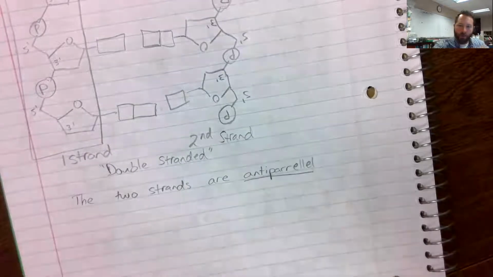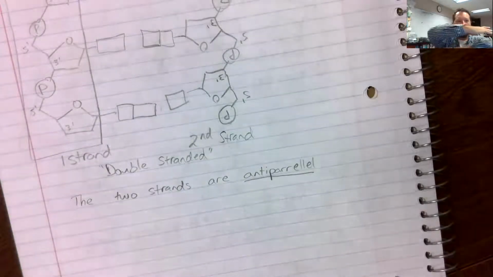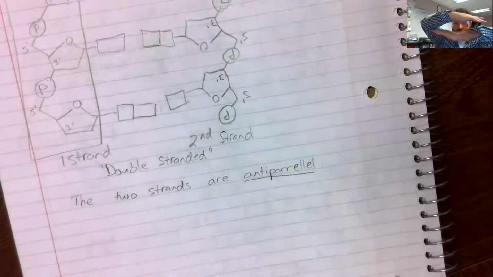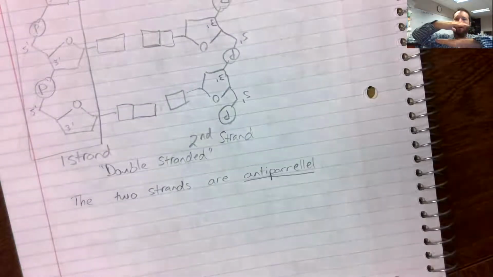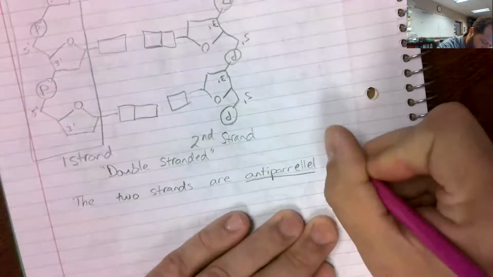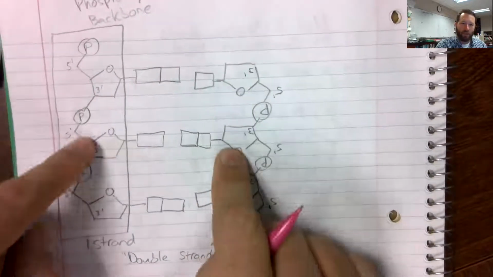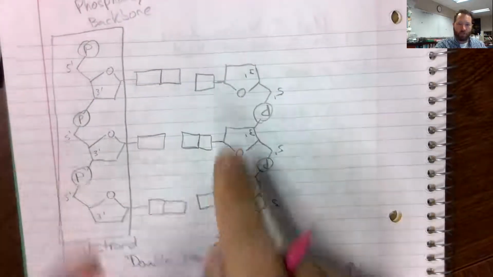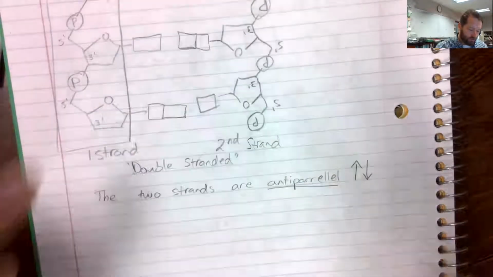You guys all know the word parallel: 2 things that are running in the same direction, like 2 parallel lines like railroad tracks. Anti-parallel means they are parallel, but they're moving in opposite directions. A good way to show that is an up arrow and a down arrow. That's why we drew one upside down and one right side up, because they're moving in opposite directions. They're anti-parallel, and that's the only way that these pieces will fit together.